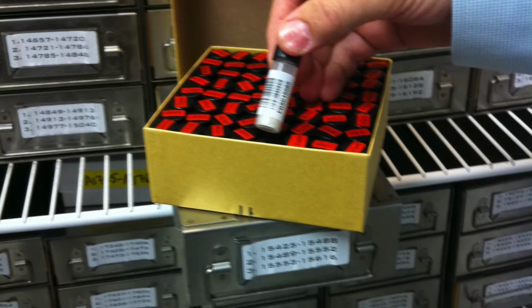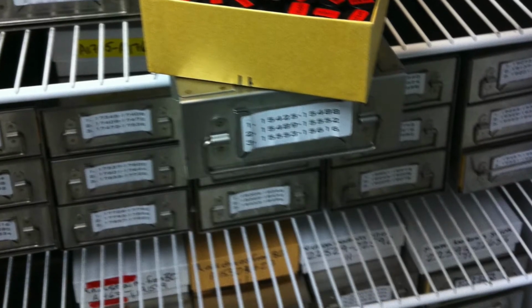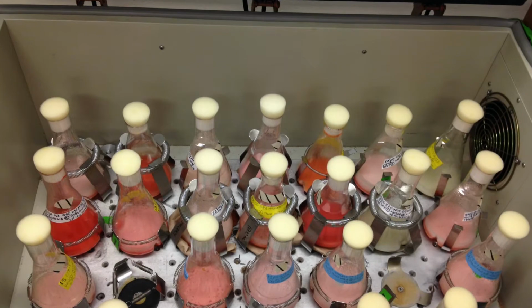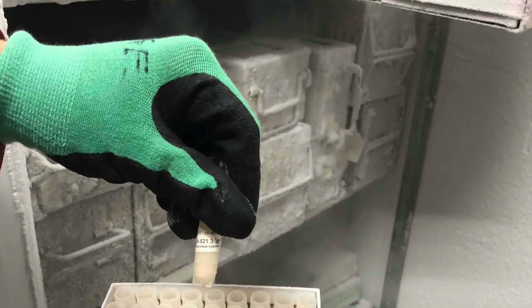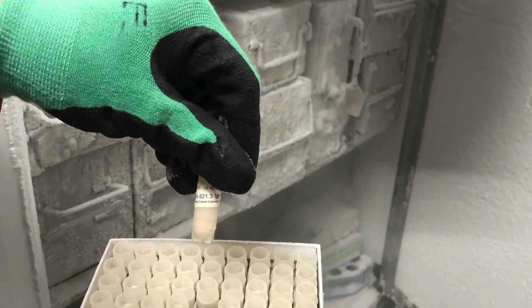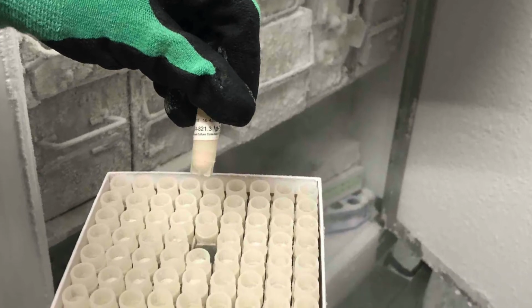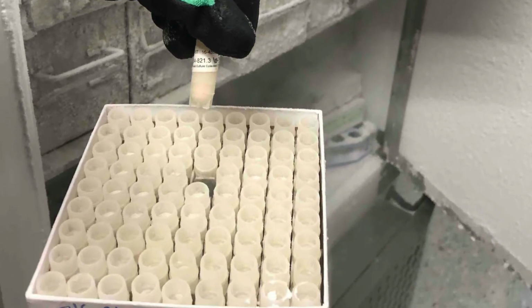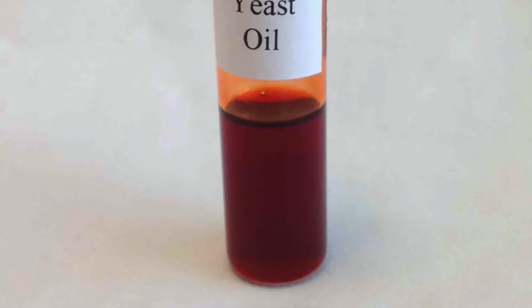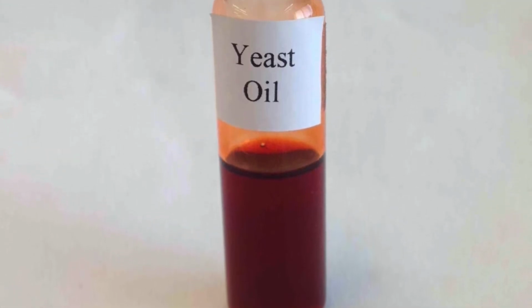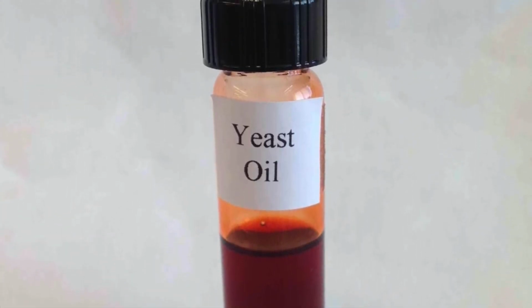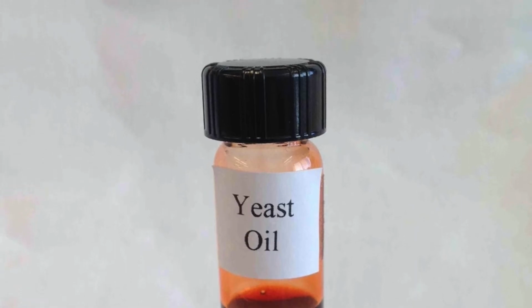Other single-celled organisms can be preserved in the frozen state, such as bacteria, yeasts, and molds. This specimen from the Phaff Yeast Culture Collection here at UC Davis has been used to study red pigments, yeast oil, biofuels, and for discovery of new yeast species.